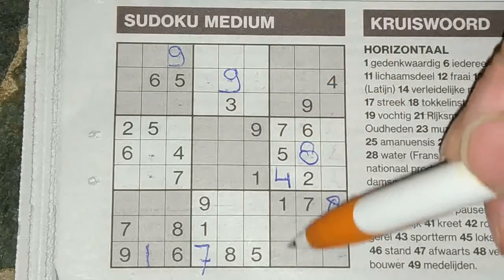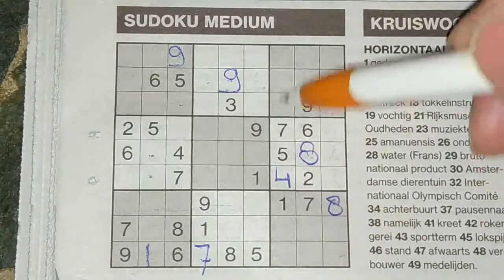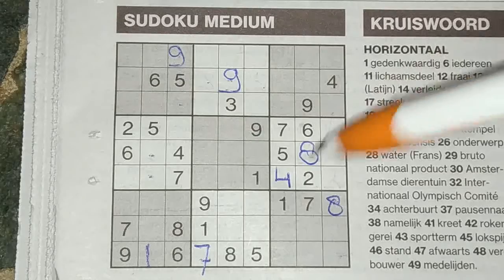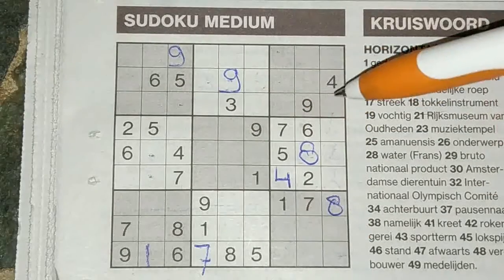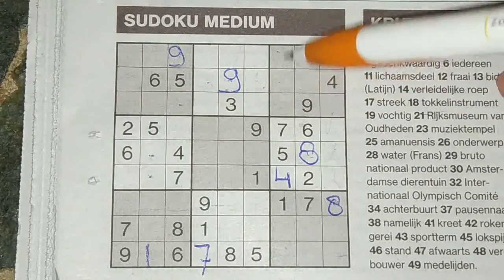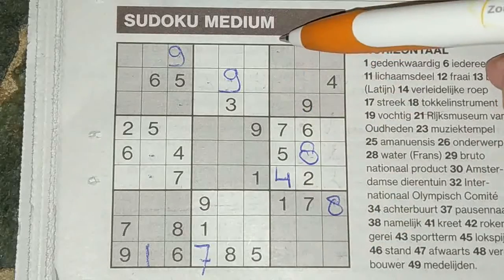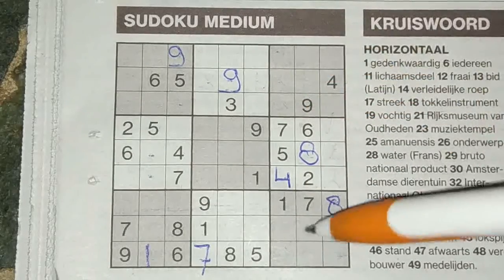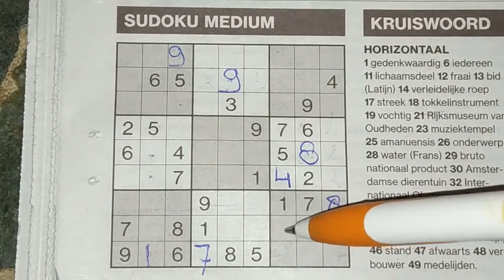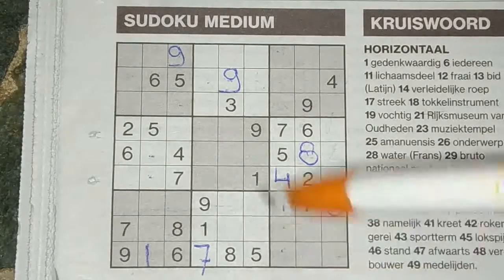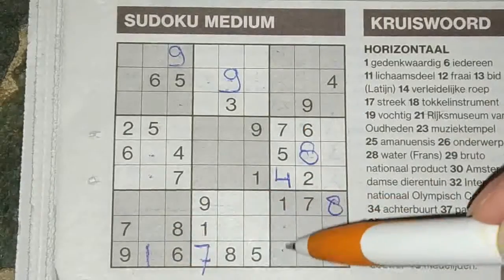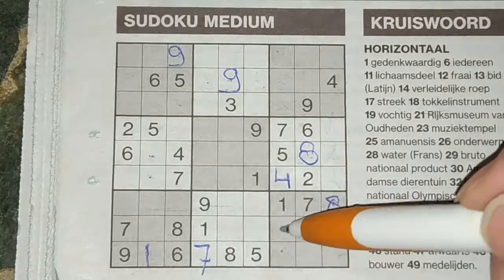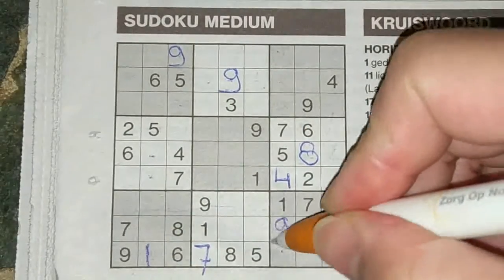Then in this column, 1, 2, 3, 4, 5 missing numbers. One of the missing numbers is a 9. I see here a 9, so no 9 in these 3 boxes. That means the 9 could be here or could be there, but I see there a 9, so no 9 there. The 9 should be here.